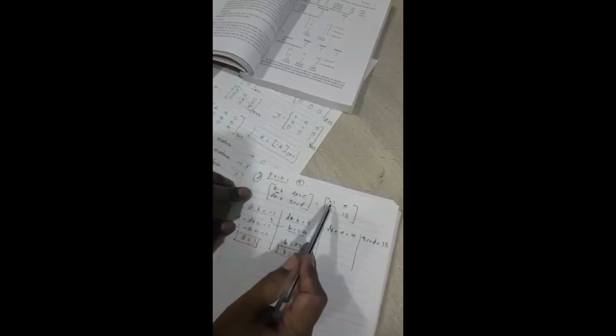Some important related examples are given. Now we start another example, which is given in your exercise 3.1, sum number 7. A minus B, 2A plus C, 2A minus B, 3C plus D is equal to another matrix given: minus 1, 5, 0, 13. See, by the definition of equality of matrices, the corresponding elements are equal. So we can say A minus B is equal to minus 1, 2A plus C equal to 0, 2A minus B equal to 0, 2A plus C equal to 5, and 3C plus D is equal to 13.